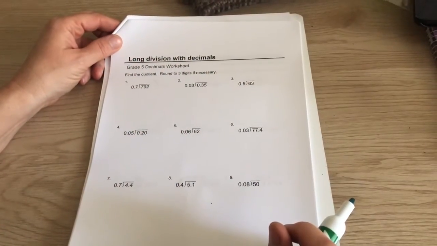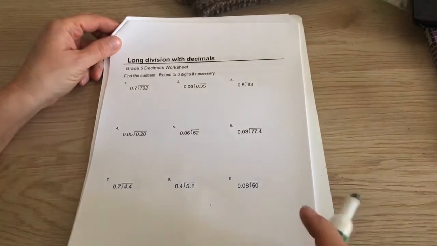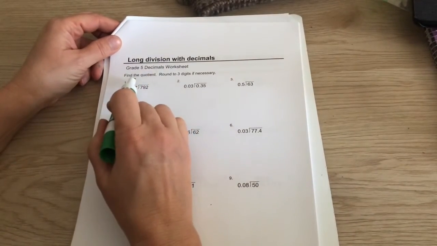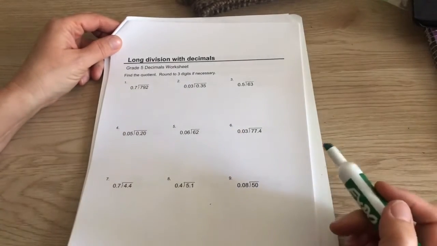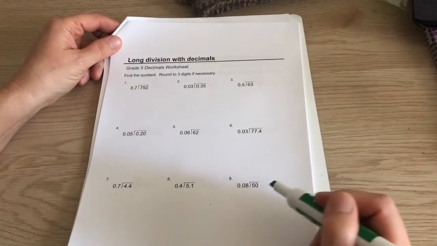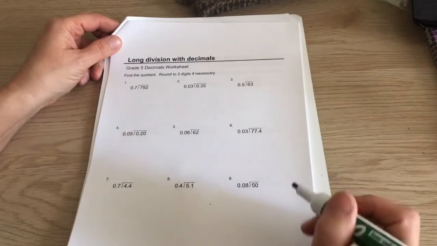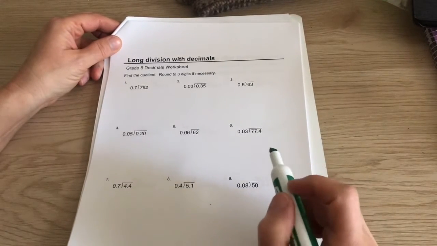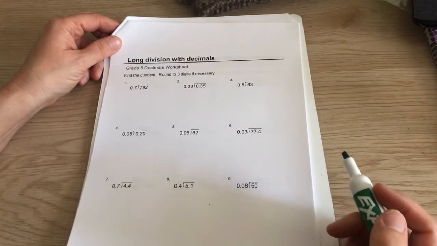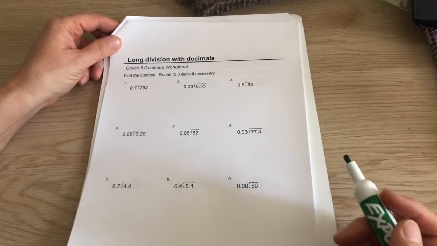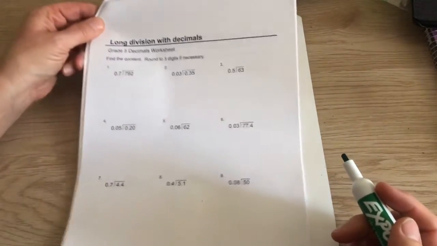Okay, this is long division with decimals. The directions say find the quotient, round to 3 digits if necessary. Sometimes it's going to be nice and easy and it will just end up the way it's supposed to, and other times you're going to have to continue to add zeros after the decimal and drop them down. So I'm going to show you one of those problems, and that is problem number 1.